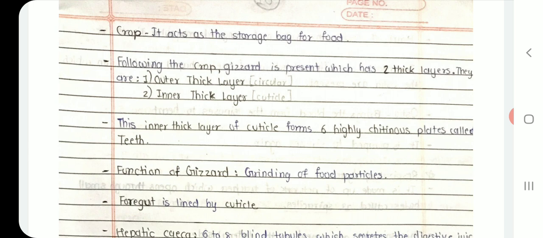For this reason they become very hard. So in the inner thick layer of the cuticle, there are six plates of highly chitinous teeth-like structures, and for this reason these plates act as teeth, and the function of these plates is to grind the food particles, right?